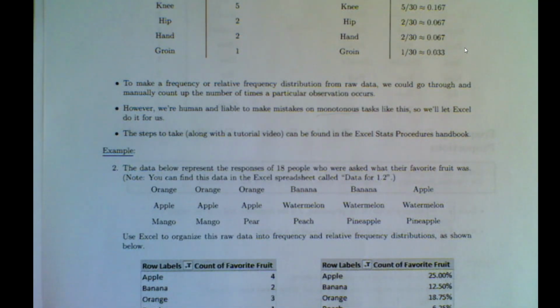So in the future, if you're coming back to this and you're trying to figure out how to make some kind of frequency table, and you don't want to rewatch this entire lecture just to get to that part, you can just watch that video from the Excel stats procedures Word document. But anyway, I'm going to take you through a couple examples here during the lecture to show you how we do this.